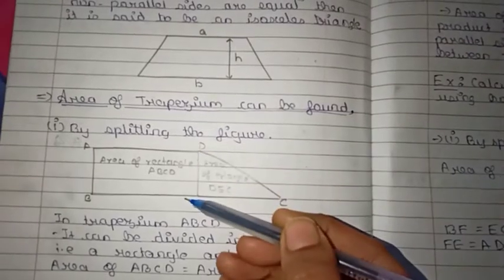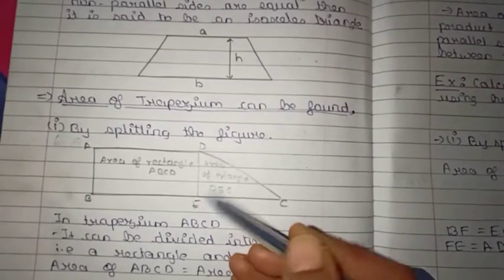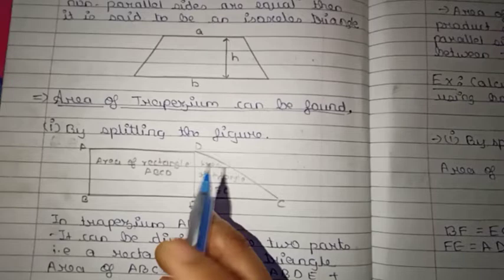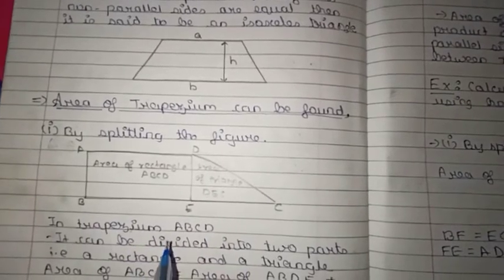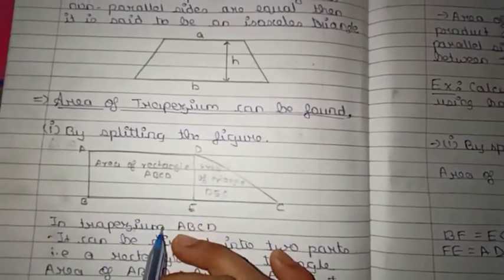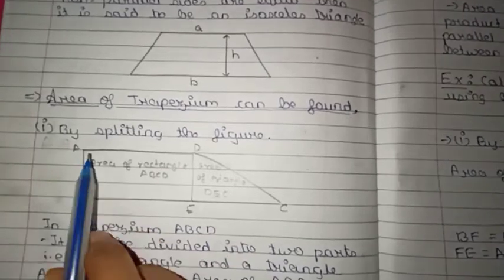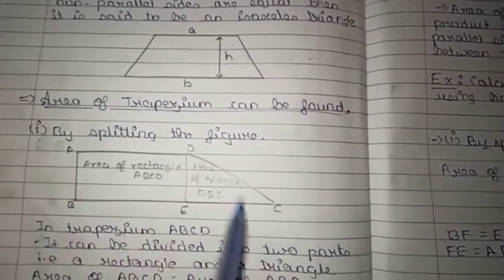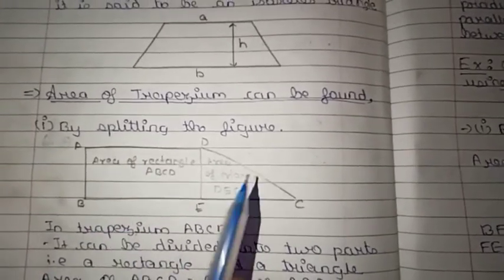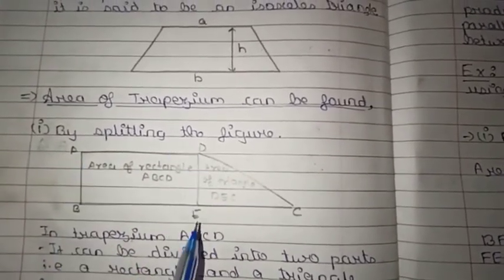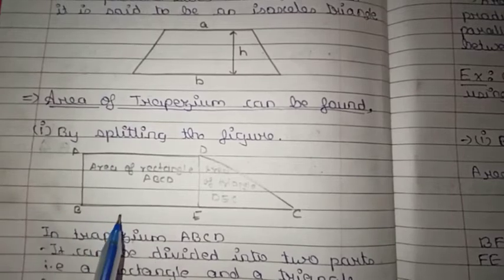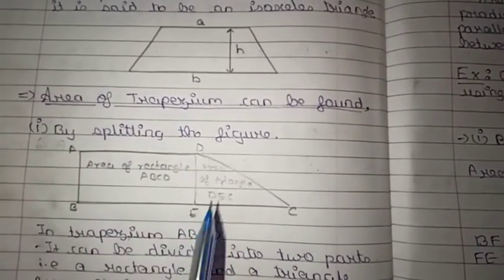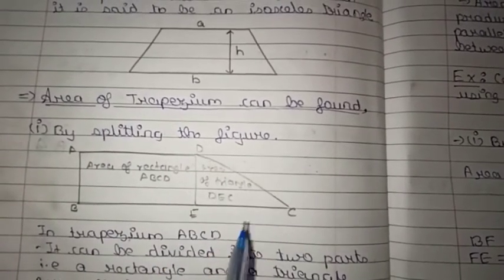Because its opposite sides are parallel. These two sides are parallel, so that will be considered a trapezium. How can we split this figure? I have already shown here. Here this ADCB is a trapezium which is divided into two figures, that is ADEB as one rectangle and DEC as another triangle.